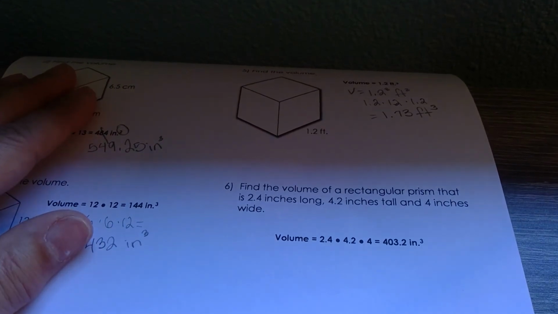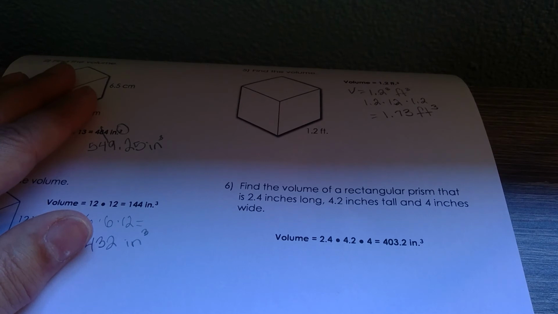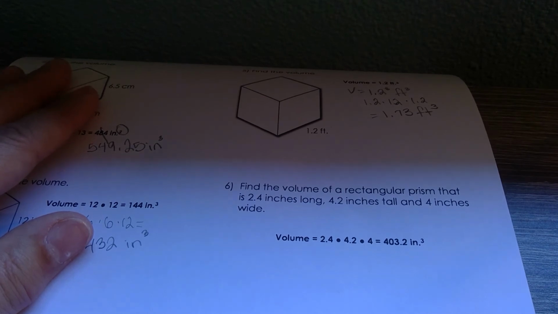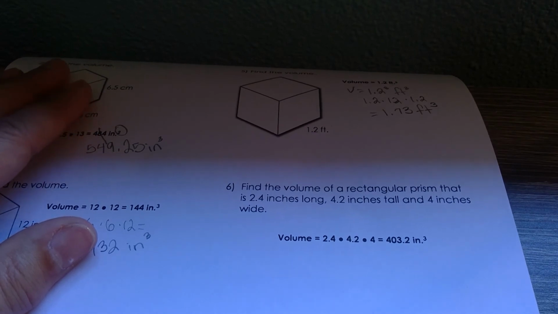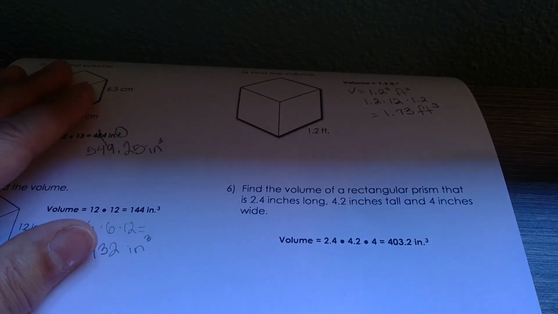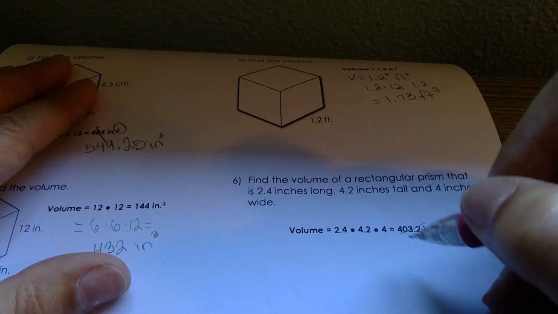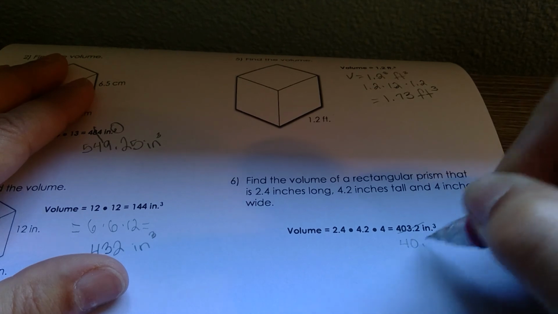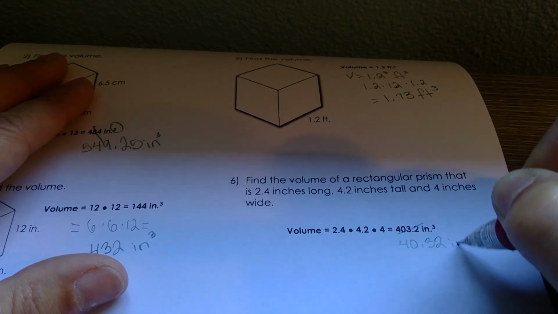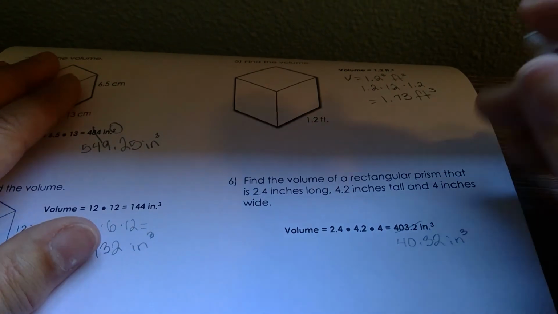And then our last one, 2 and 4 tenths times 4 and 2 tenths times 4. So they have that right. Let's see what they did as far as the answer goes. So 2 and 4 tenths times 4 and 2 tenths times 4. Okay, so they have the right numbers. They do not have the decimal point in the right spot. It should be 40 and 32 hundredths.